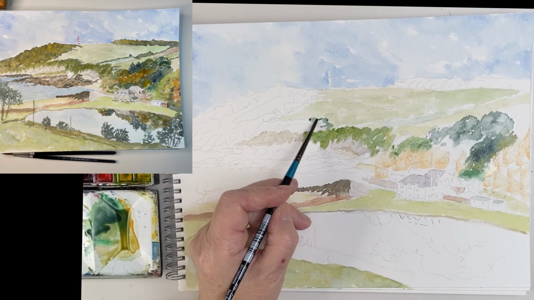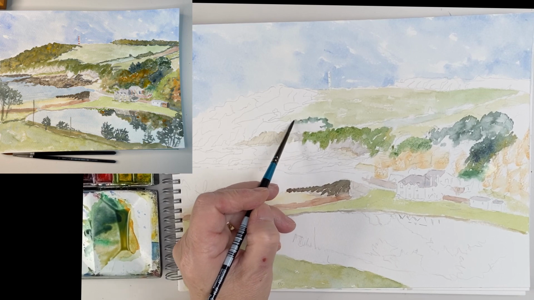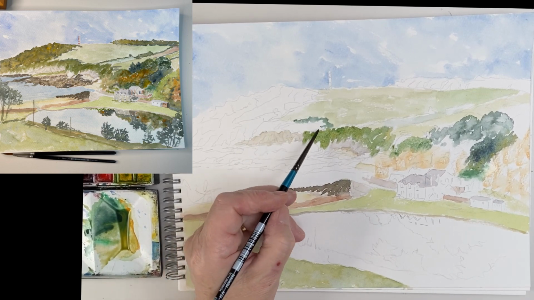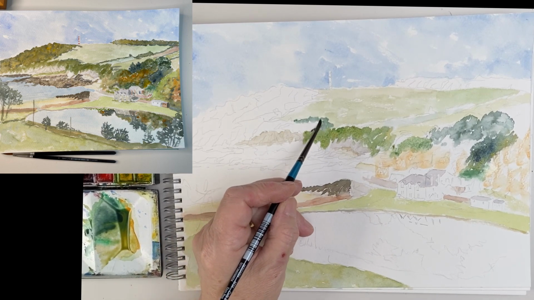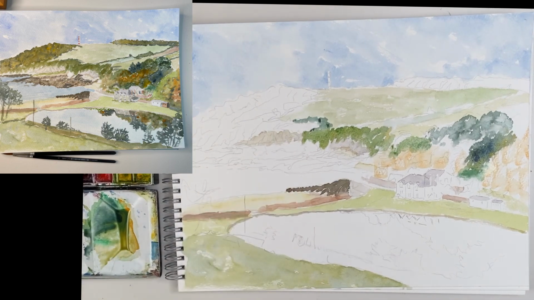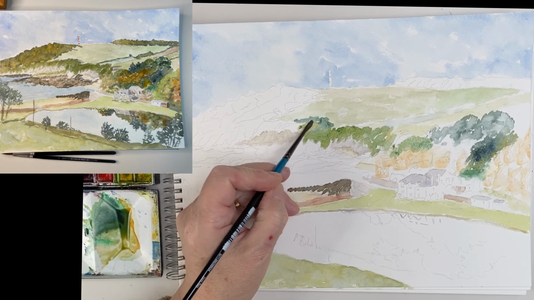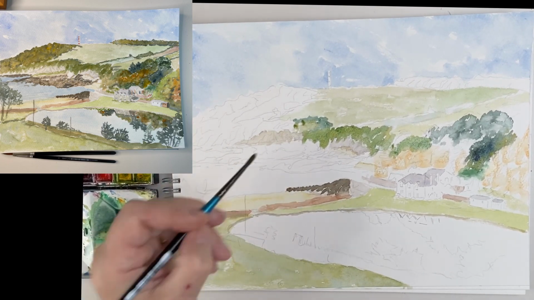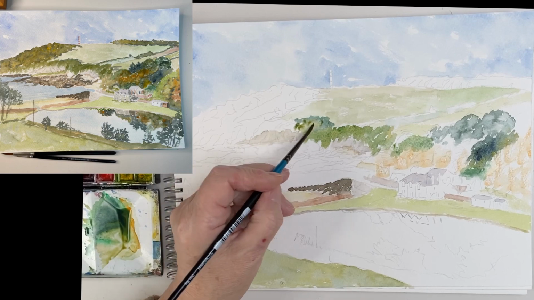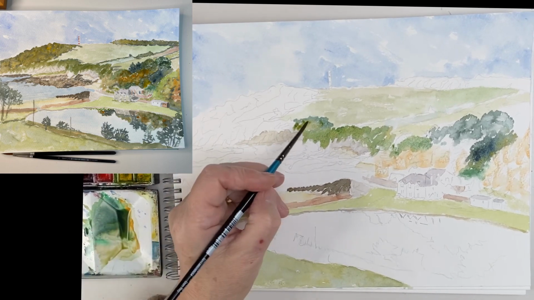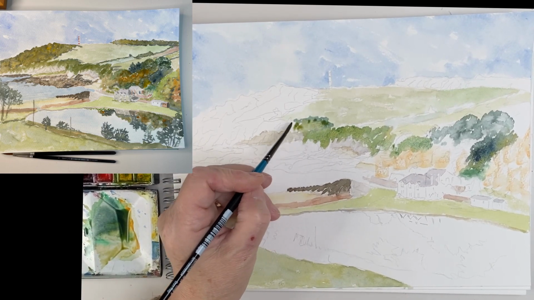And just joining the field. They're probably darker because they're in their own shadow. And then coming to the front again, the same colour as the first lot. Even though they're further away, they are the same colour. So I'll take the lighter colour into the darker one and just push it back.